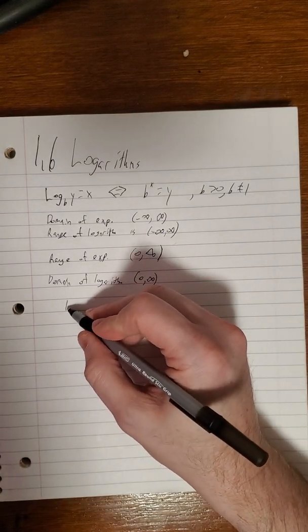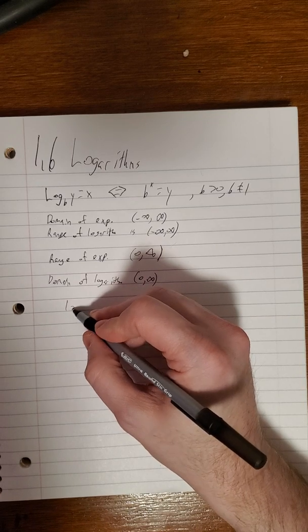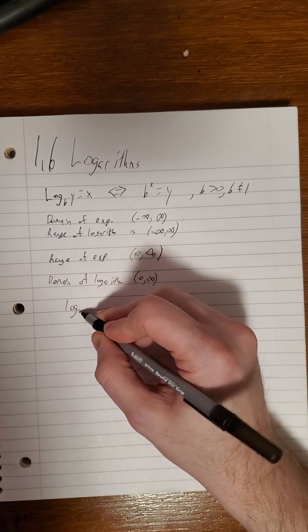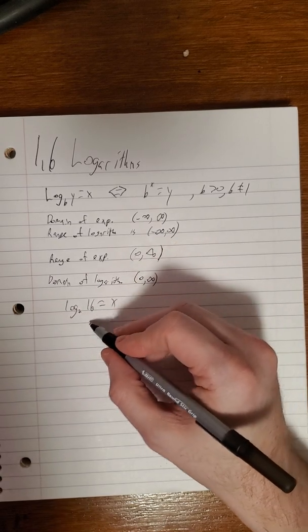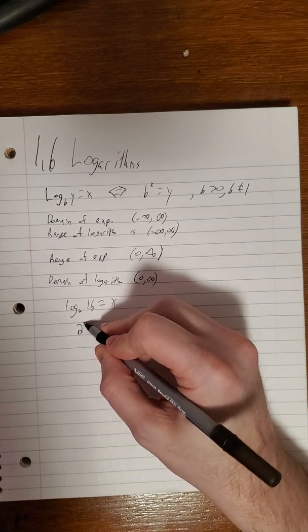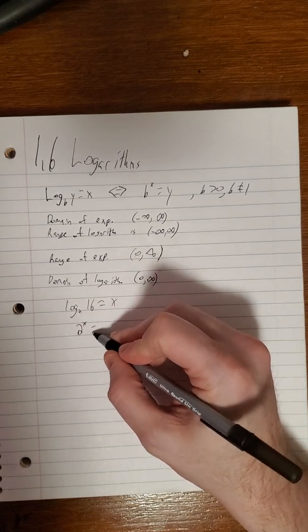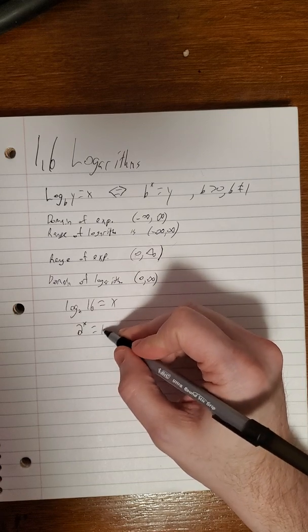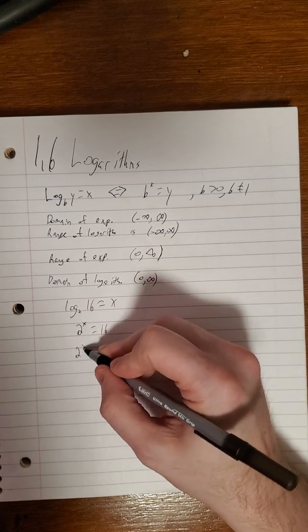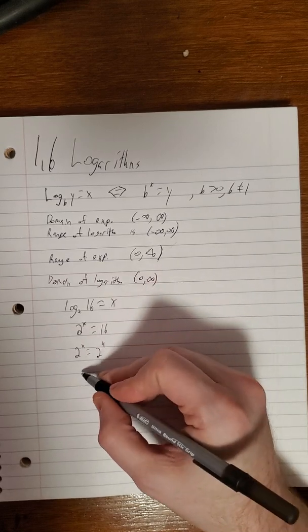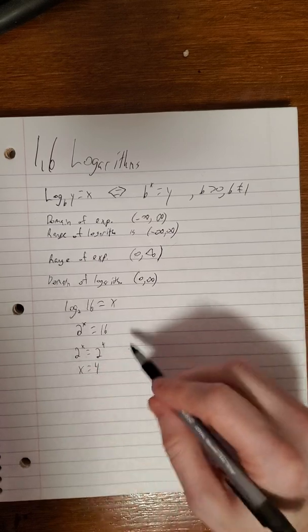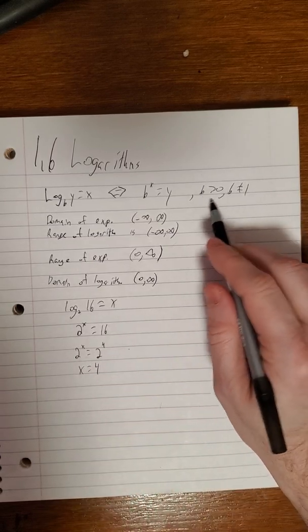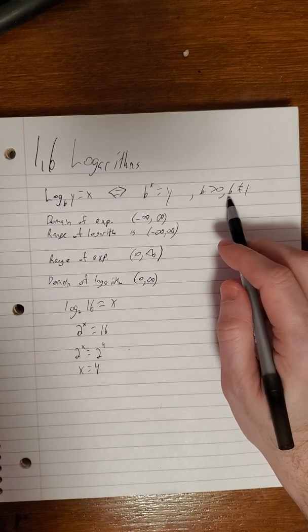All right, so to solve these, we solve by translating. So for example, if I have the log base 2 of 16 is equal to x, I can say that 2 to the x power, so the base stays the base, the other things trade sides. So 2 to the x power is worth 16, and 16 just happens to be 2 to the 4th, so x is 4. And recall, 2 does follow the rules for base b. If b is equal to 1, we can't use this property anymore.